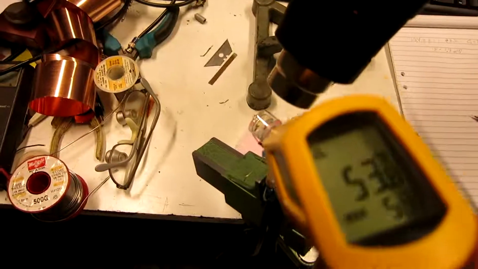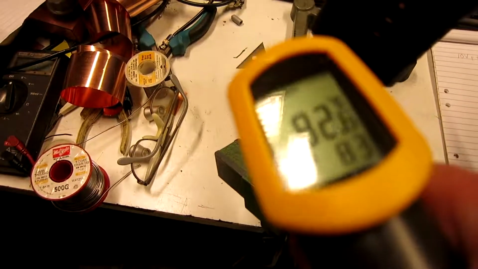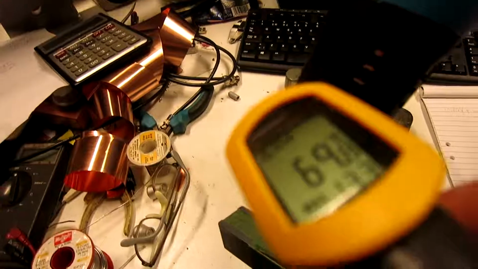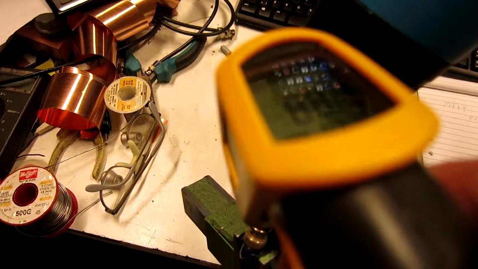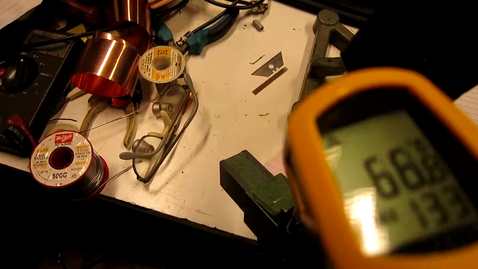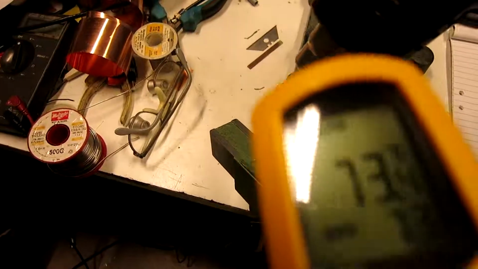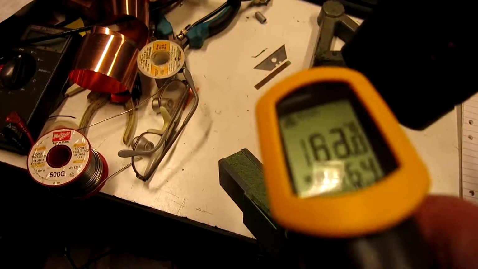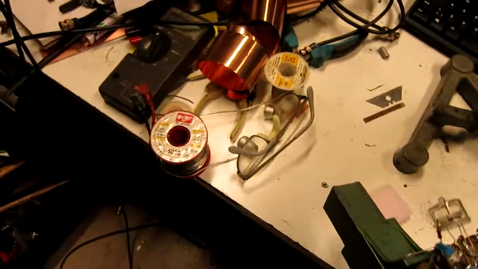I don't know really what the temperature is. This thermometer isn't measuring very precisely. But it seems like something like 100 or so. Depending, 130 or something. 200? Well, it's hot anyway.